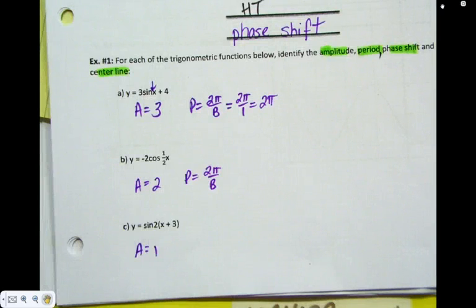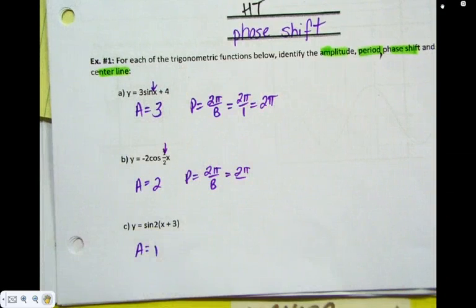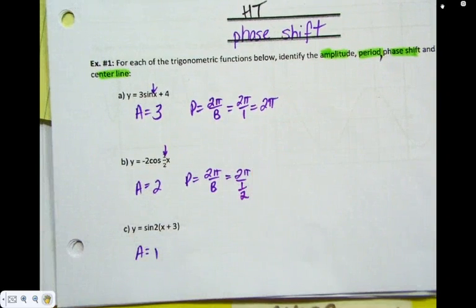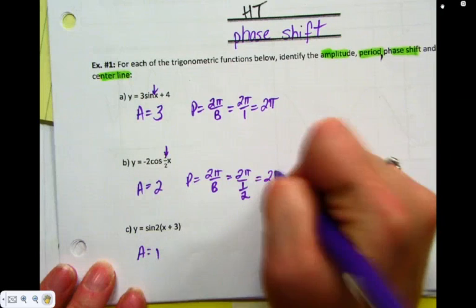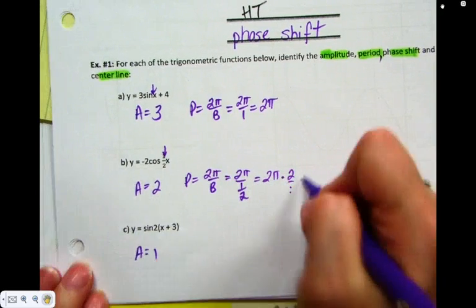The second one, it's always 2 pi divided by the B value. The B value is the number tucked between the function and the variable. In this case, it's a half. Just be careful when you're dividing by fractions. What do we need to do to that bottom fraction? We need to take the reciprocal, so this is going to be 2 pi times 2 over 1, which would be 4 pi.